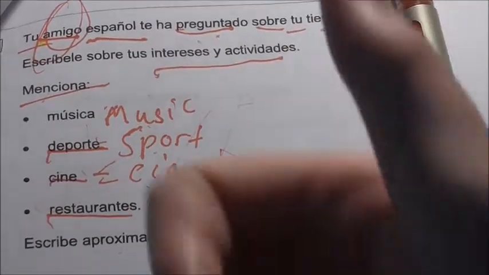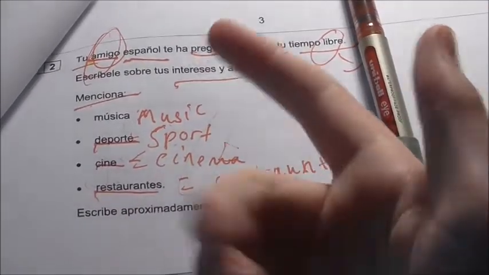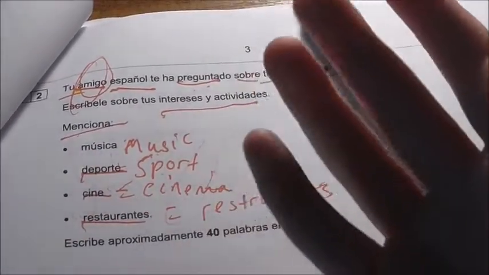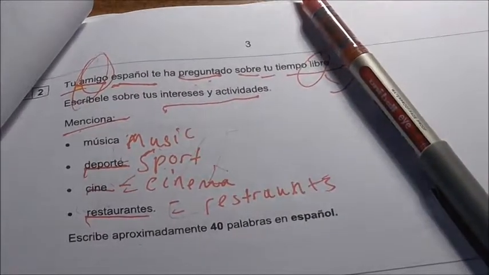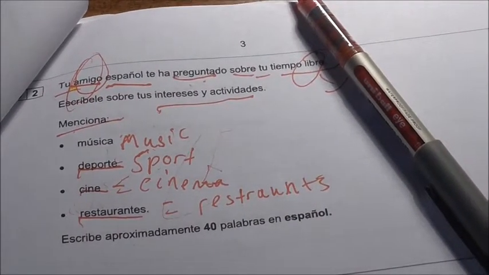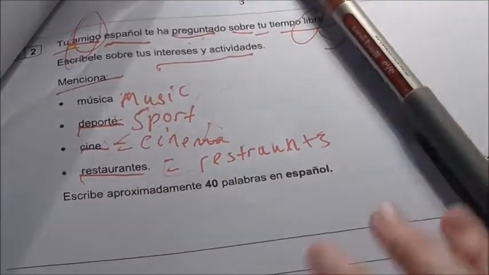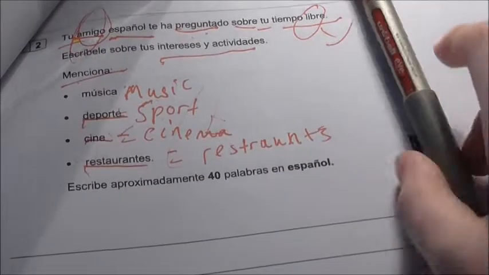But you've got to include your time phrases, your opinions and reasons. Make sure you do that in here. Avoid trying to make it too complicated. My advice would be to just try and do something solid and get your opinions, reasons and time phrases in.